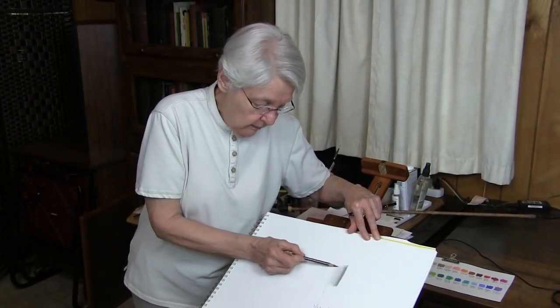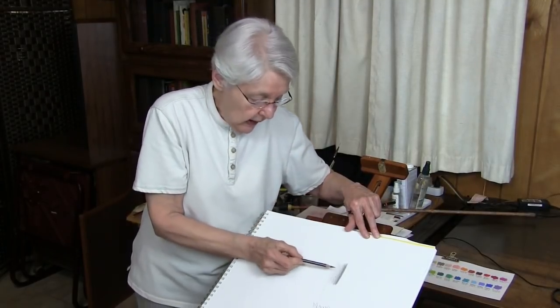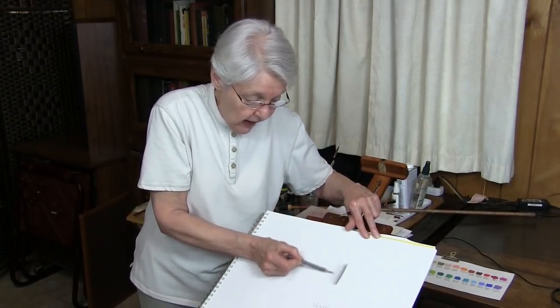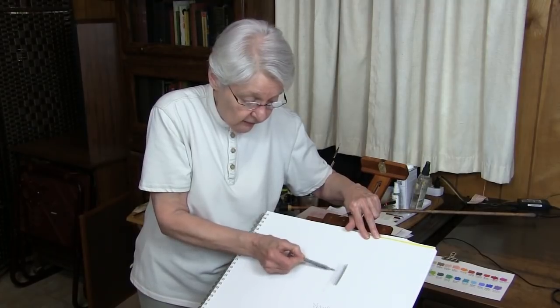Now, a core shadow is a portion that you'll see on things that are rounded, like you see it on maybe a ball, or on the muscles of a person, or on the muscle structure of an animal, all kinds of things. As they turn away from the light, they'll get a little darker right here, and that is the core shadow.